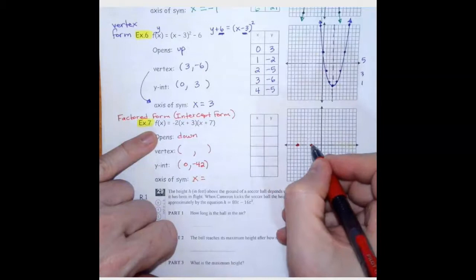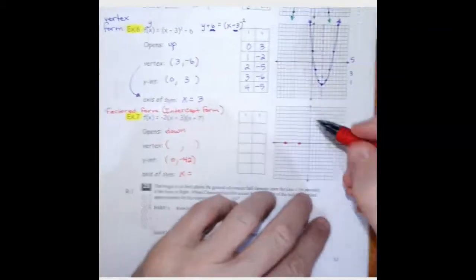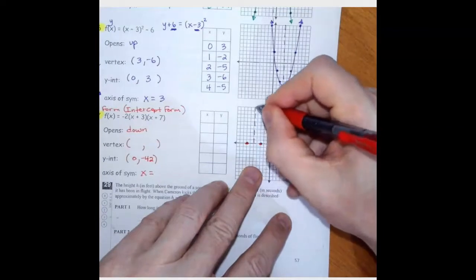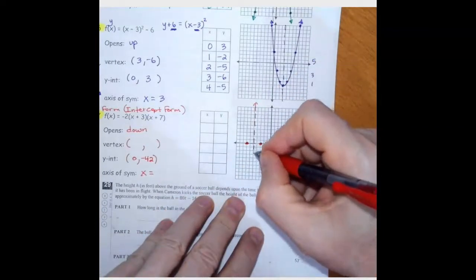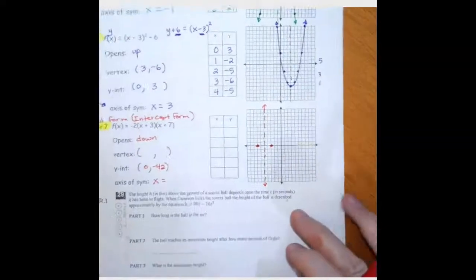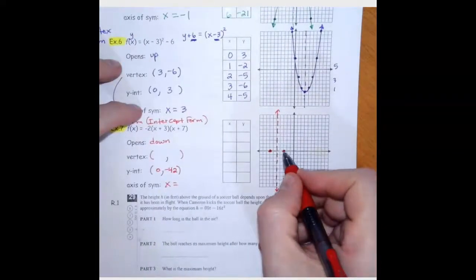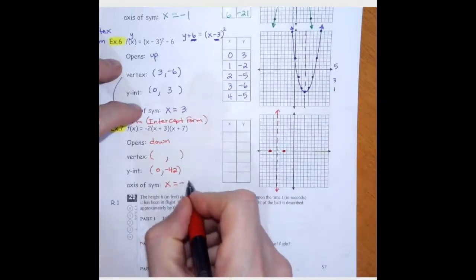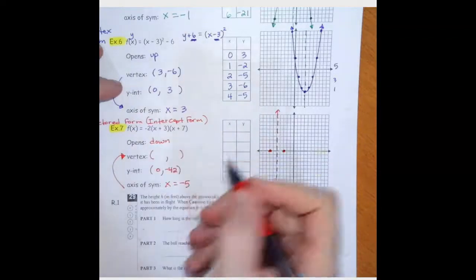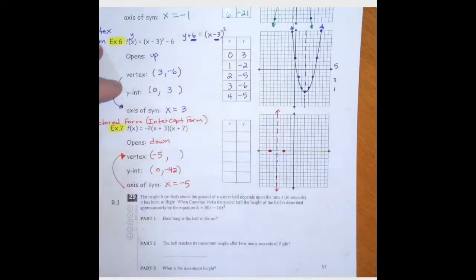Having those two is pretty nice because they're right across from each other, which means the axis of symmetry would have to go directly in between them. So now we know the axis of symmetry is, that was 3, 4, 5, x equals negative 5, which allows us to go backwards this way, and the vertex has x-coordinate negative 5.